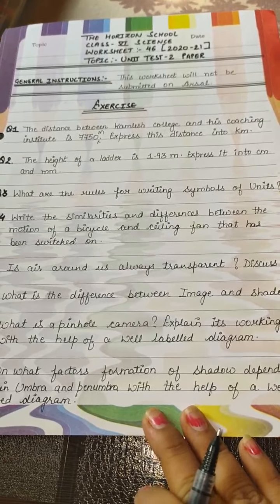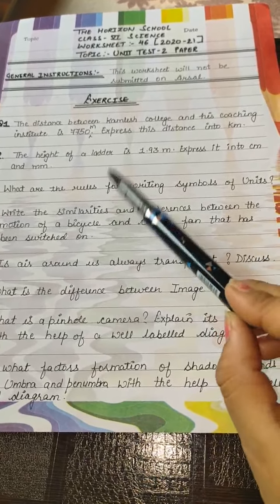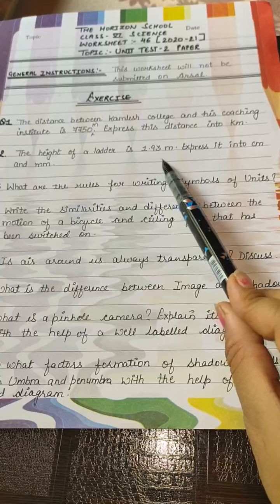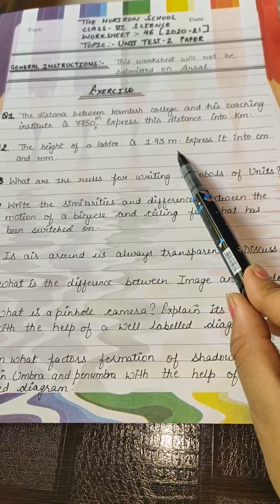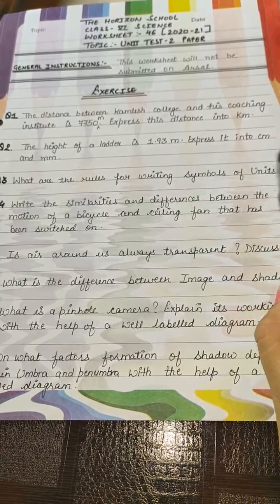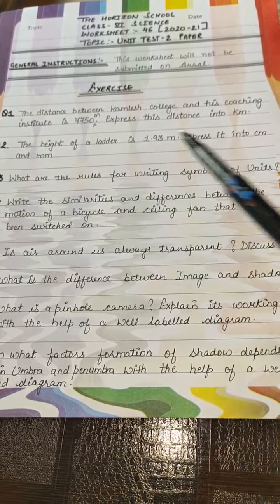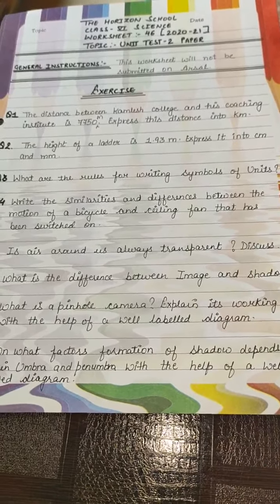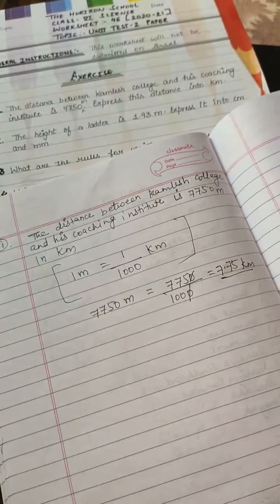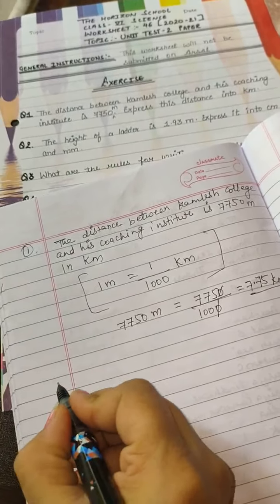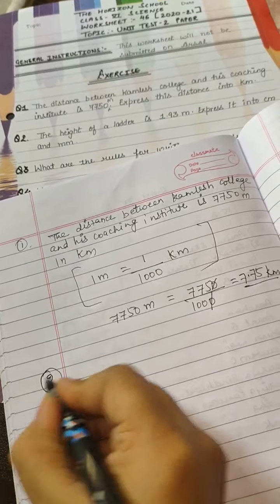Now the next question is: the height of a ladder is 1.93 meter. Express it into centimeter and millimeter. This is the second question.